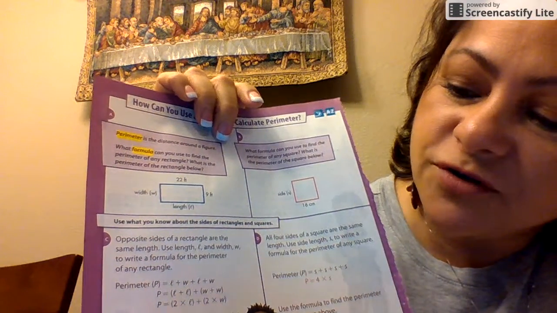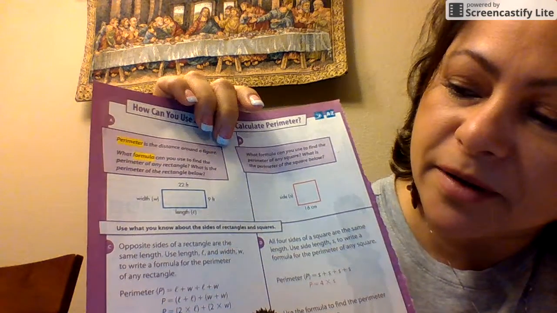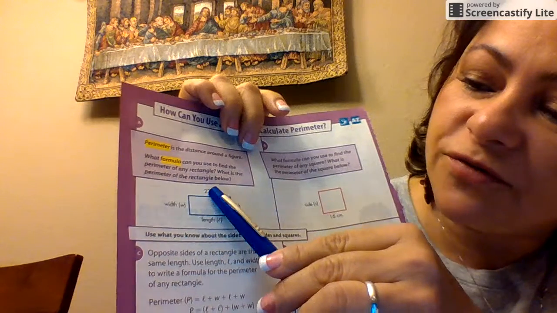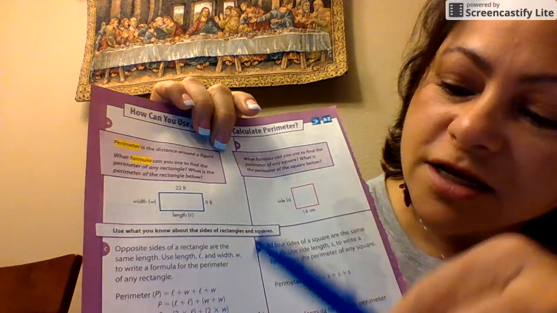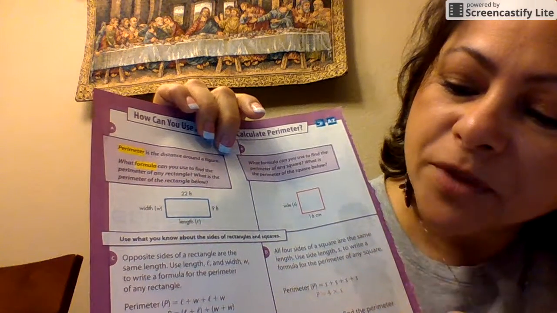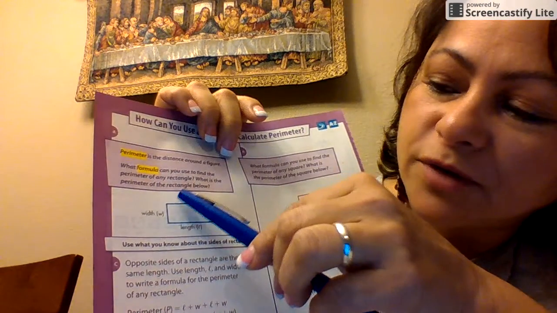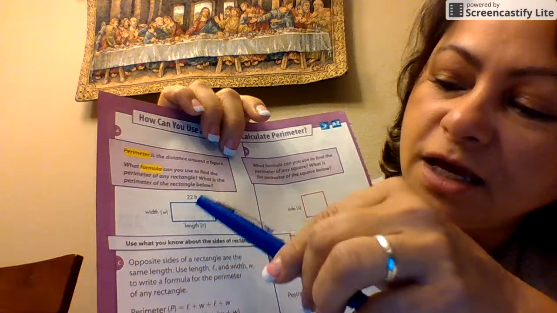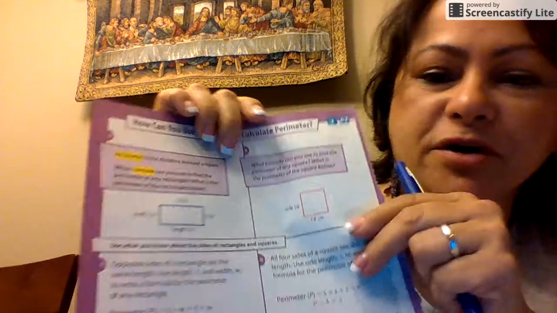It says use the formula to find the perimeter of the rectangle above. So you have 22 feet, that's the length, 9 feet, that's the width. So you can use any of these formulas, okay? So you say perimeter, 2 times 22, right here, and 2 times 9. And then you come up with the perimeter.